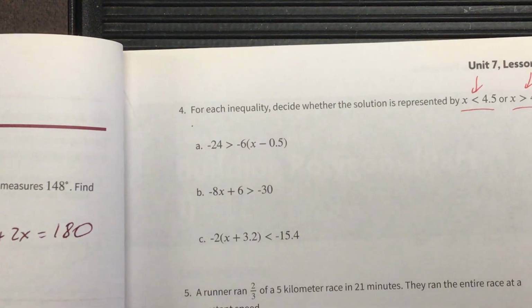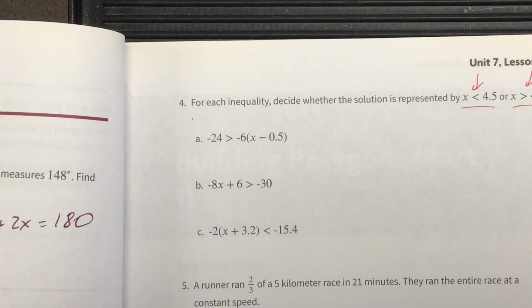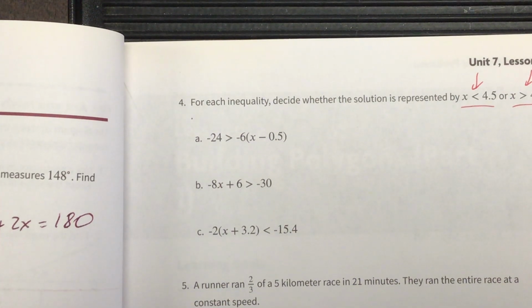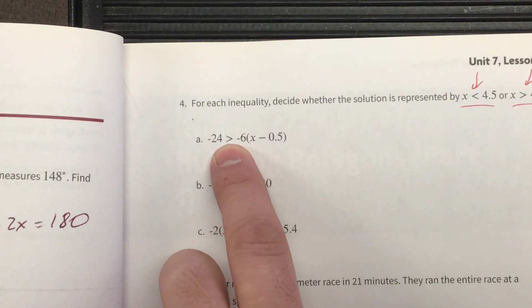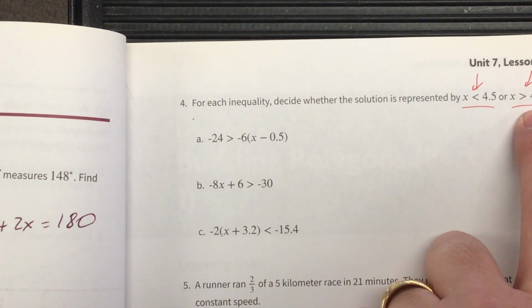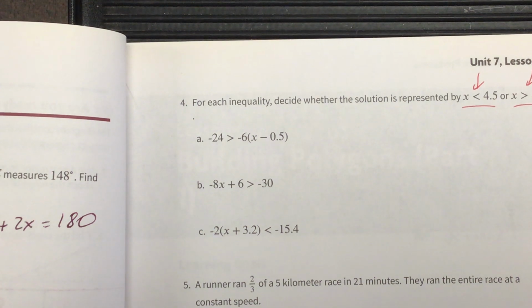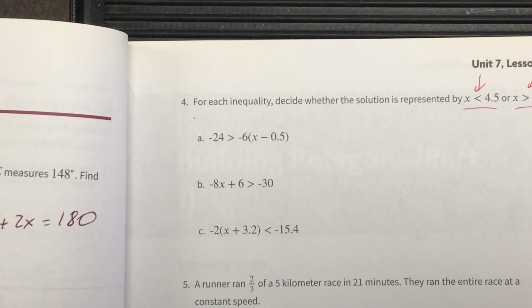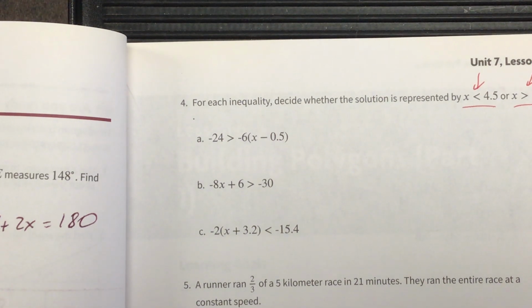Good job, Sean. Now again, for this one, I said you had to be careful. You can't just simply look at the symbol and say, well, it's got to be this one, because of the negatives going on there. So we'll do a couple here together. And then I'll probably just give you the third one since they're all pretty much the same.